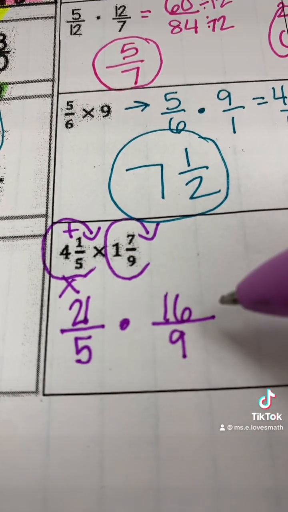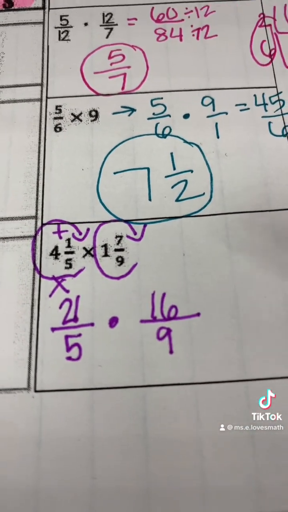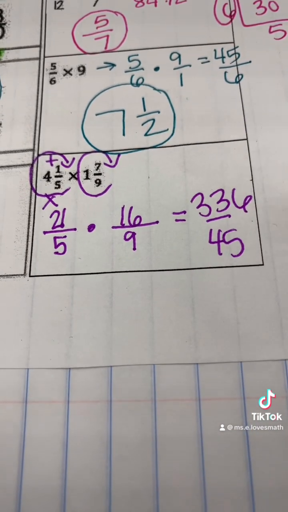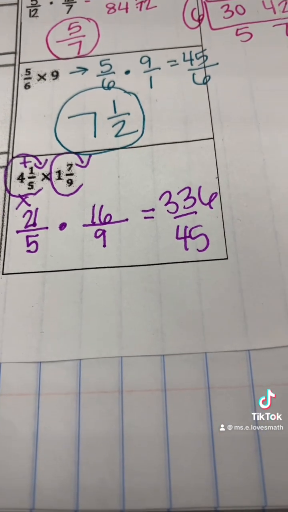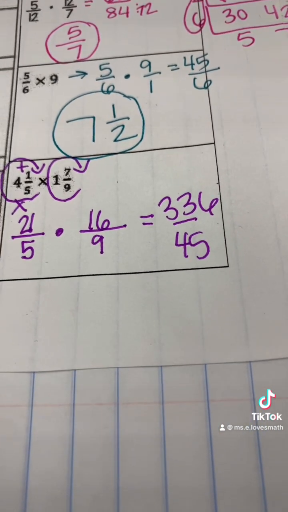Now we're ready to multiply across the top and multiply across the bottom. 21 times 16 is 336. 5 times 9 is 45. Our numerator is bigger than our denominator. We need to make a mixed number.